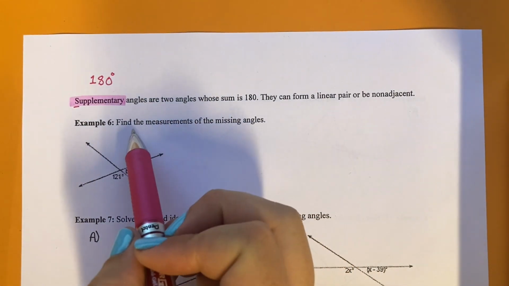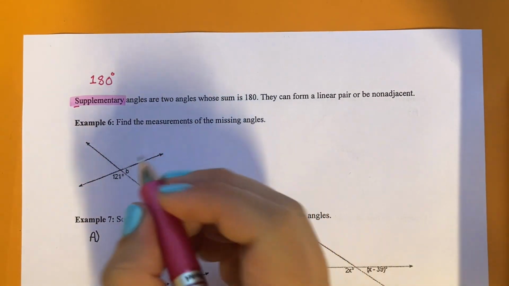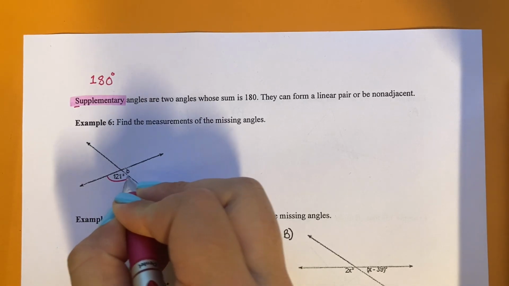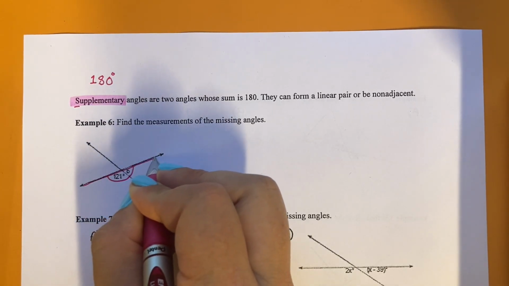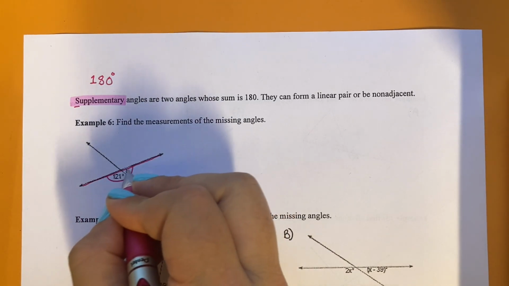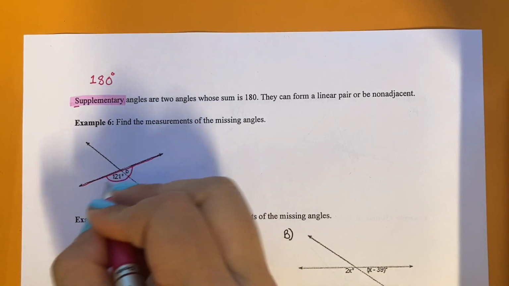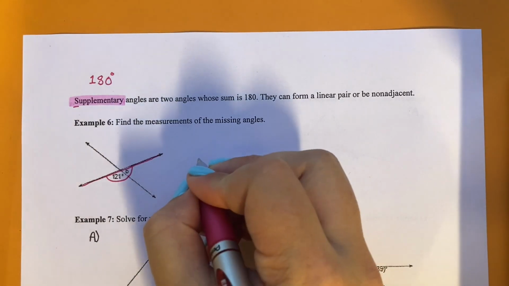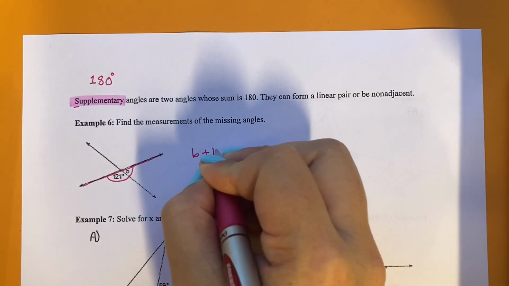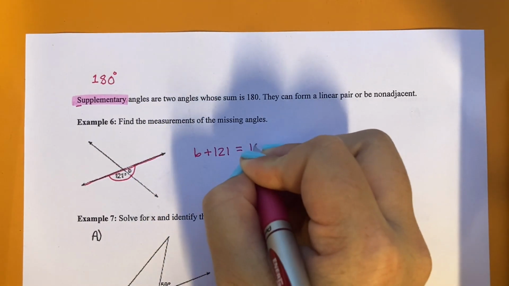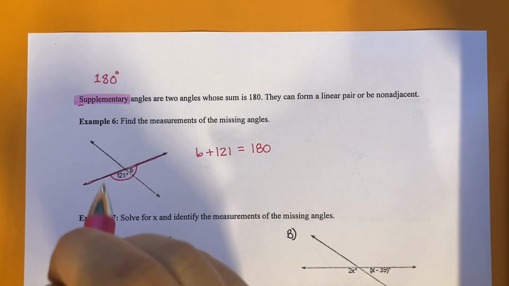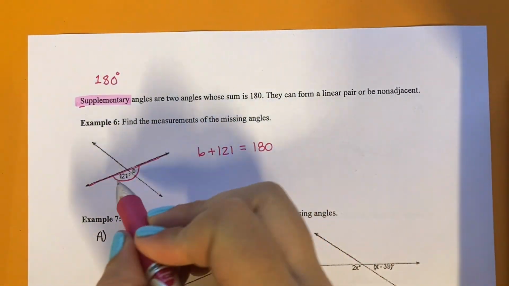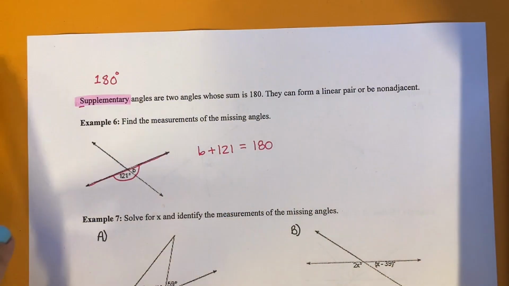Okay, so find the measurements of the missing angles. I have 121 and I have a B. Together they create a line. They're a linear pair, which is also called supplementary. B plus 121 equals 180 degrees this time instead of 90. There's no box, so we have a flat line, 180 degrees.